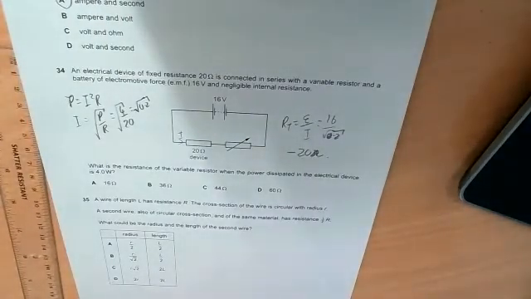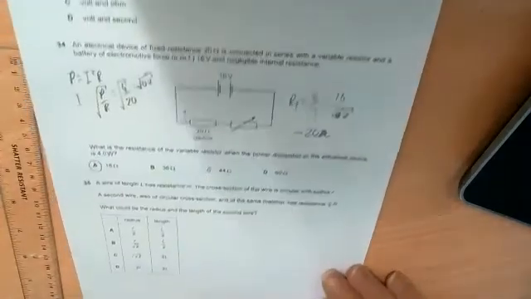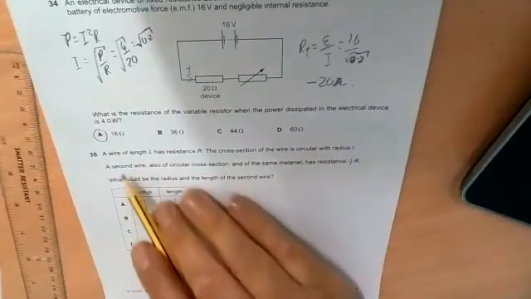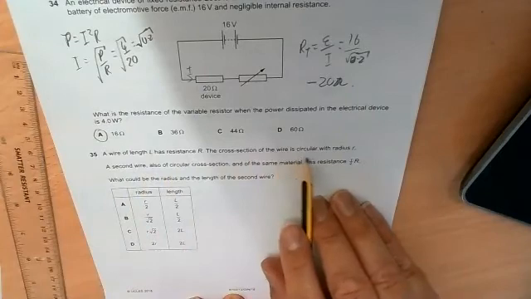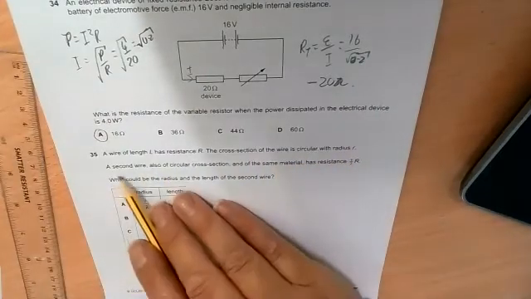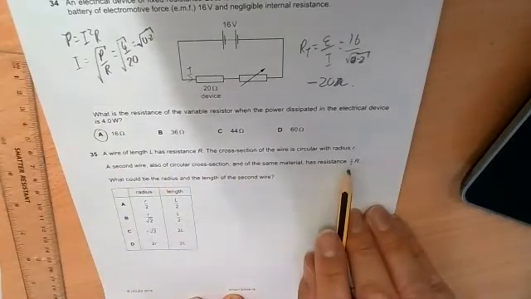You should get 16 ohms, I believe. Now, the next one is a wire of length L with a resistance of R. The cross-section area of the wire has circular radius R. The second wire is also the same material, with resistance of R over 2. So it's half the resistance.